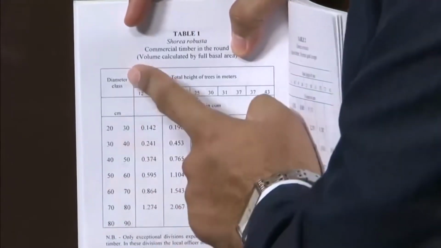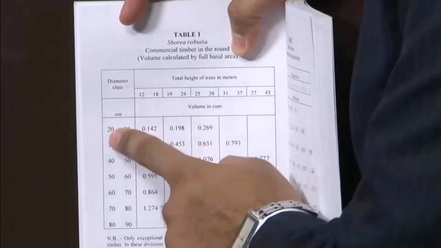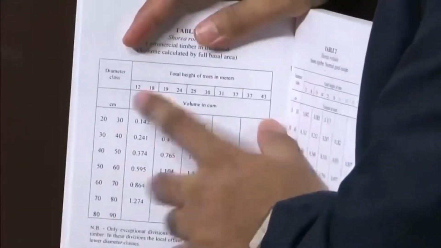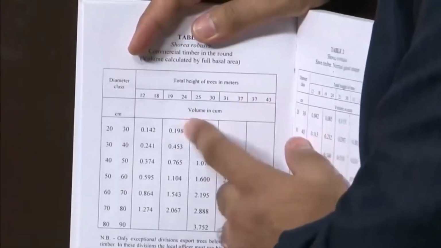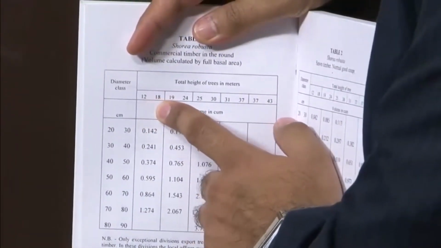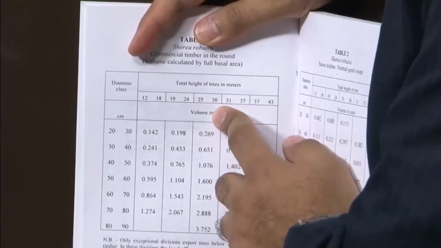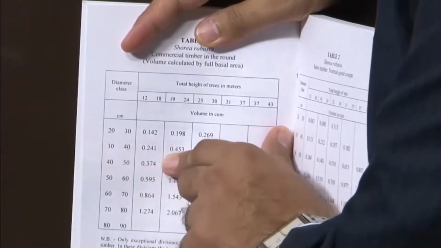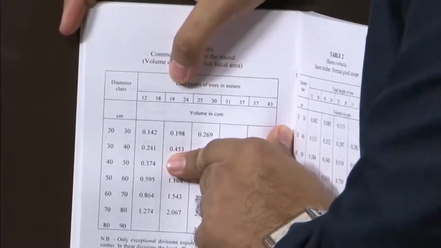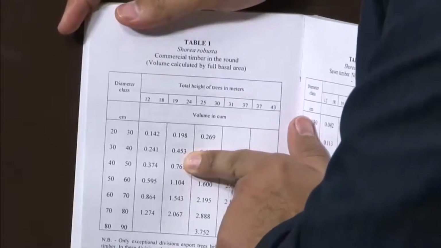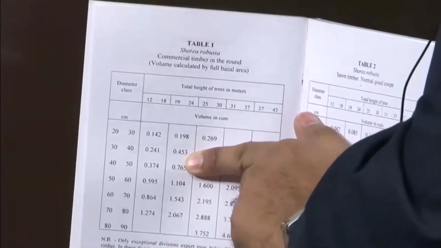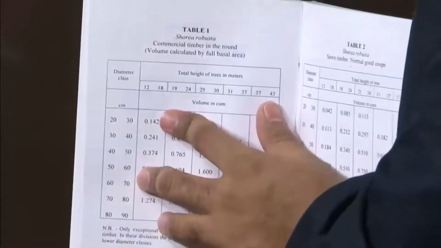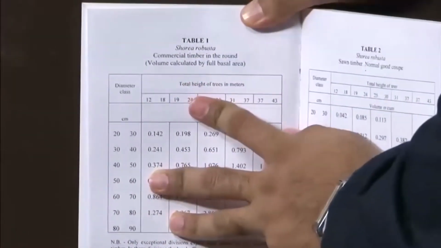If you look at this table, it shows us different diameter classes in centimeters. This is the 20 to 30 centimeter dia class, 30 to 40, 40 to 50 and so on. And on this side we have the height of the tree in meters. So you can have a 12 meter high tree, 18 meters, 19 to 24 meters, 25 to 30 meters and so on. For this diameter class 30 to 40, if you have a tree in the height class of 19 to 24, the volume in cubic meters is 0.453. All these things have already been calculated for you, and you just need to match the columns and the rows to get the values. So this is one table that gives us for Shorea robusta the commercial timber in the round.